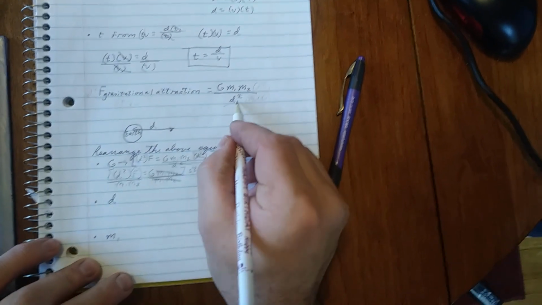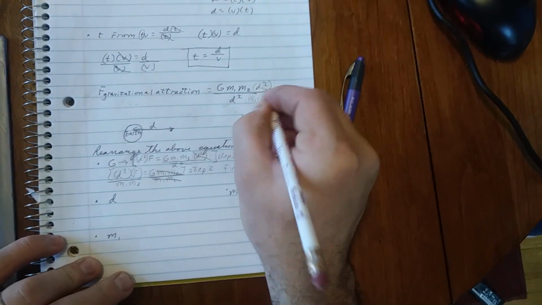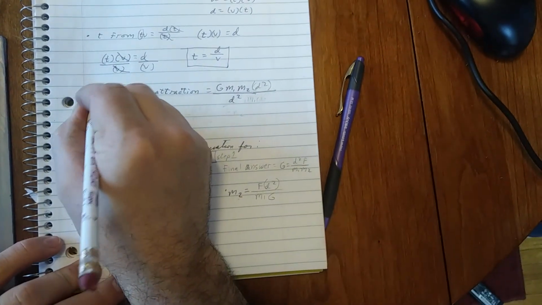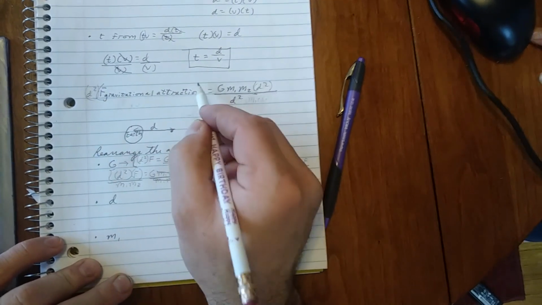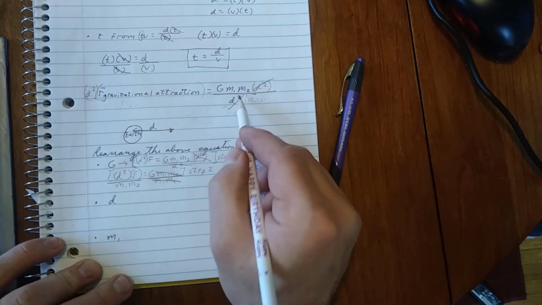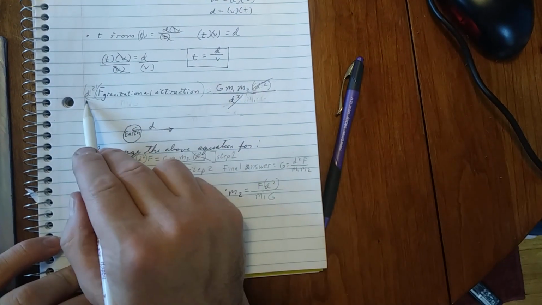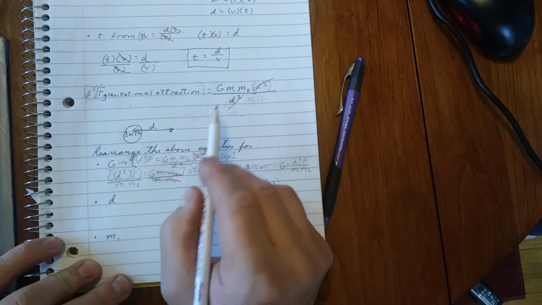To get rid of d squared, I need to again multiply both sides of my equation by d squared. Now this cancels away, and I'm left with d squared times F equals G m1 m2.